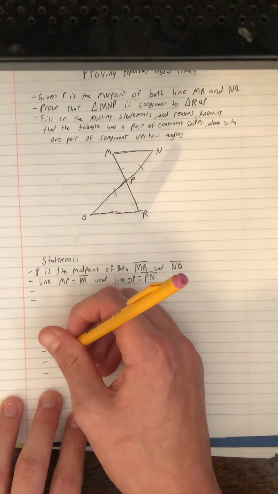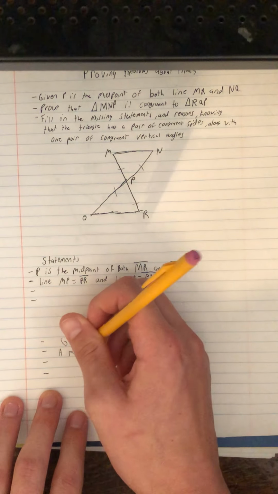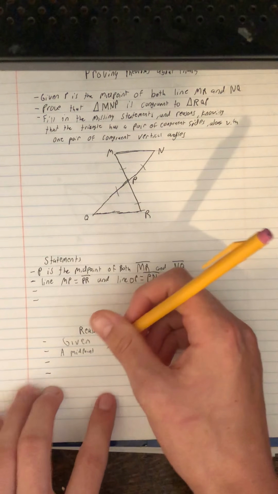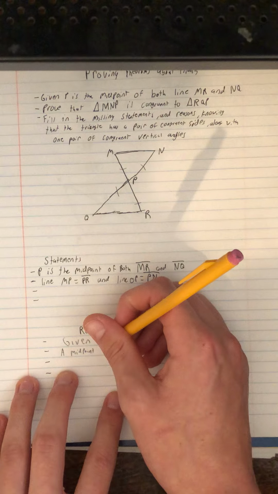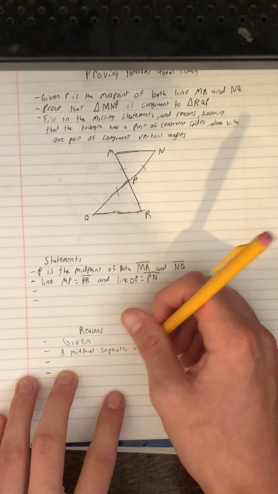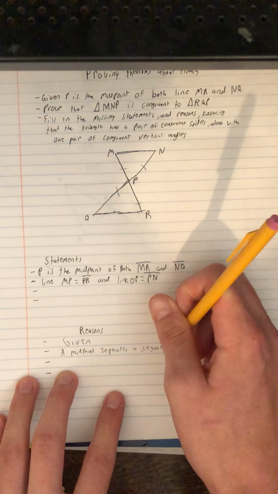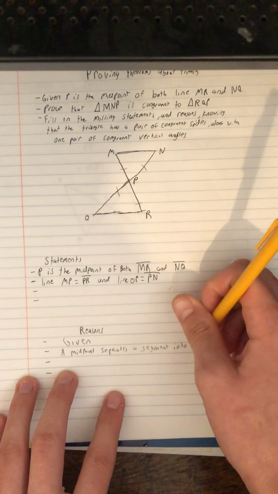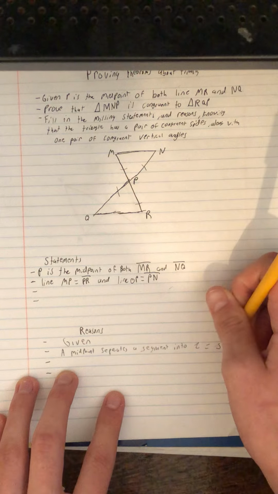So we could write a definition of a midpoint, but I'm going to write it out. A midpoint separates a segment into two equal segments.